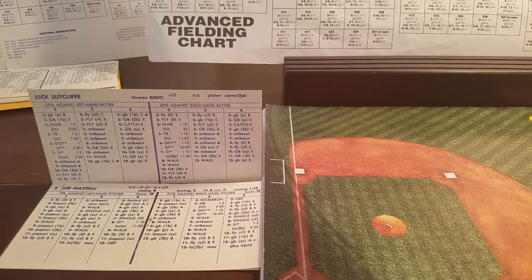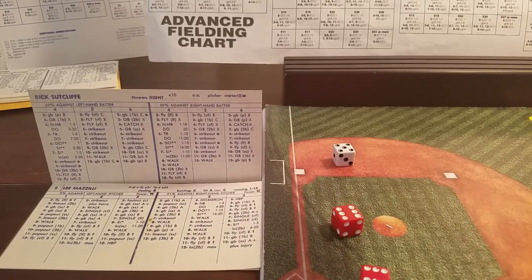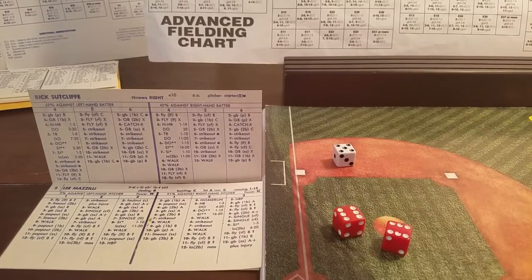All right, here's Lee Mazzilli. He is the right fielder. I'm sorry, he's a left fielder in today's game. Switch hitter. And that's a 5-12. Sutcliffe against a lefty. 5-12 is a ground ball, first base C. Handled by Leon Durham. That's 2 away.